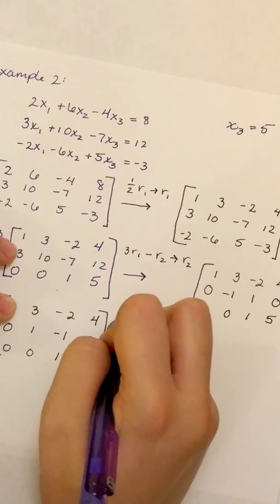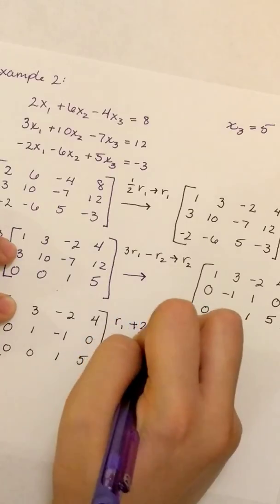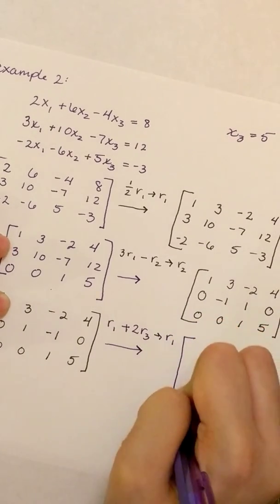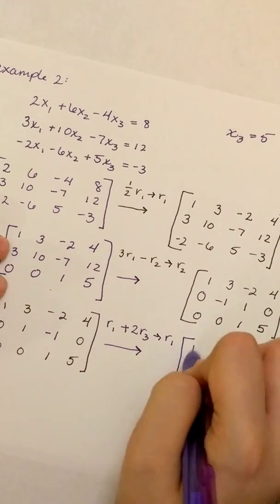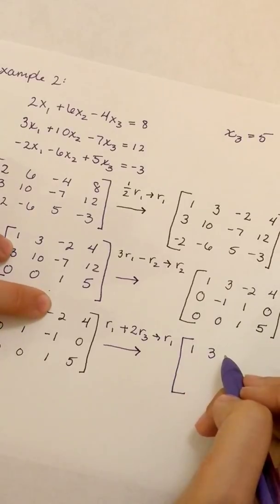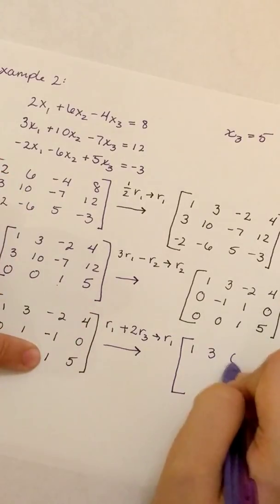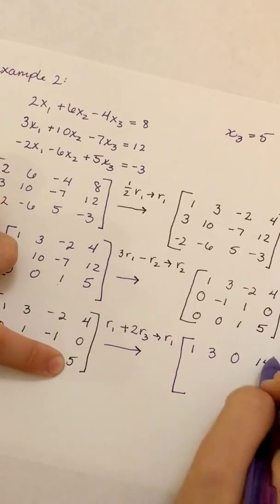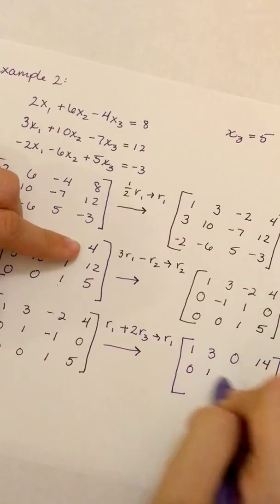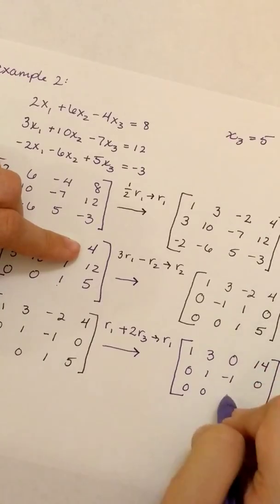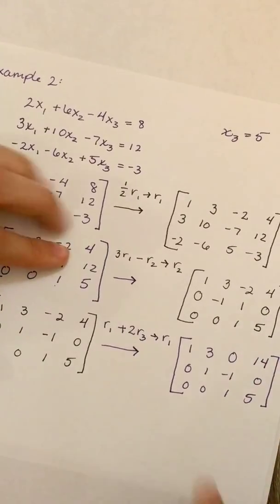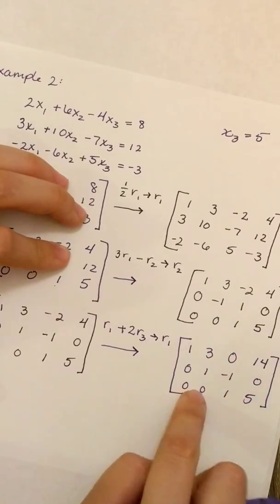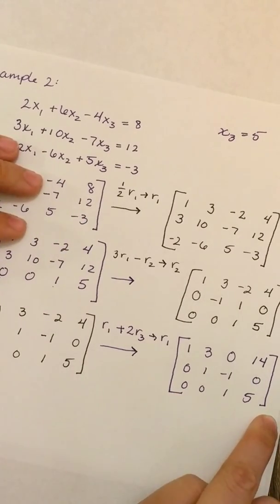So R1 plus 2R3 into R1. So that's me 1, 3, negative 2 plus 2 is 0. 4 plus 10 is 14. 0, 1, negative 1, 0, 0, 0, 1, 5. And then I need to get that negative 1 to be a 0, and I can play off of the last row again.